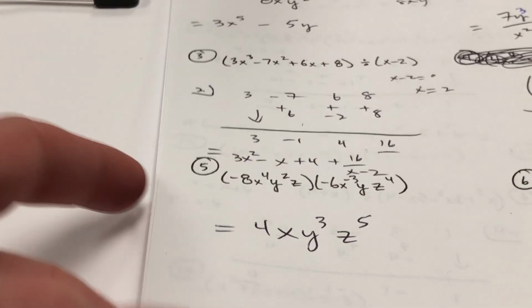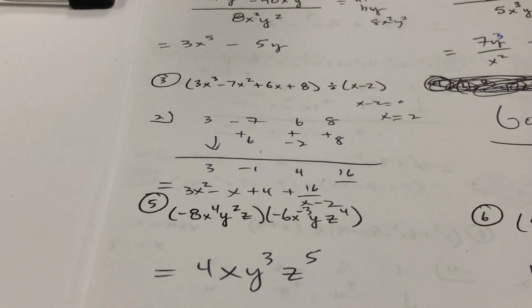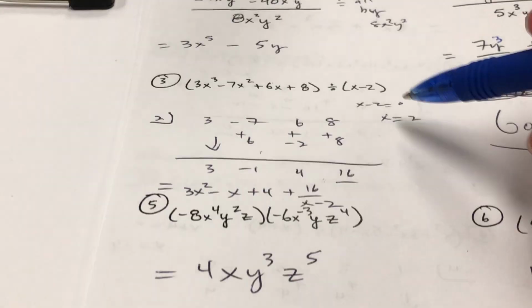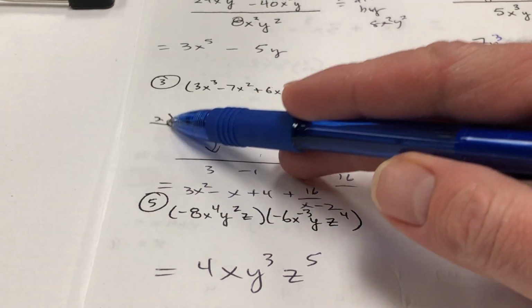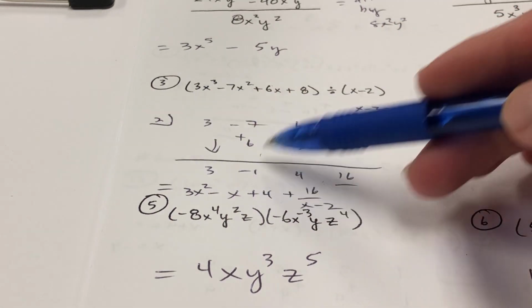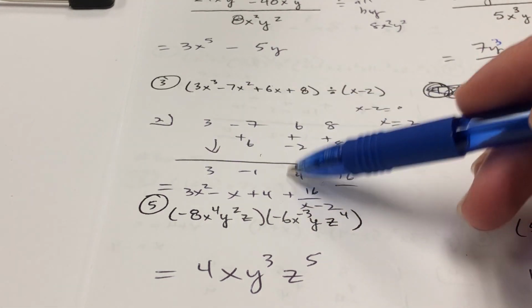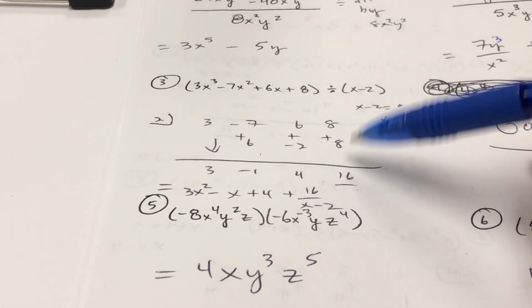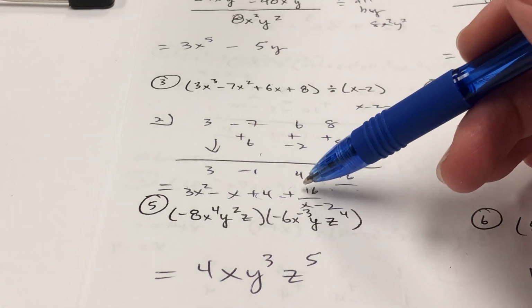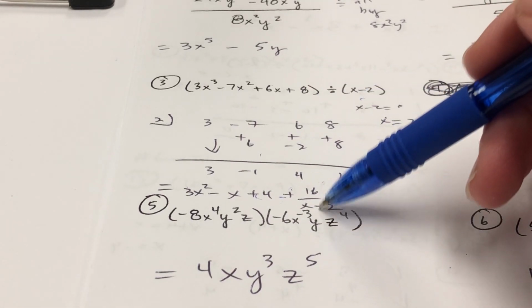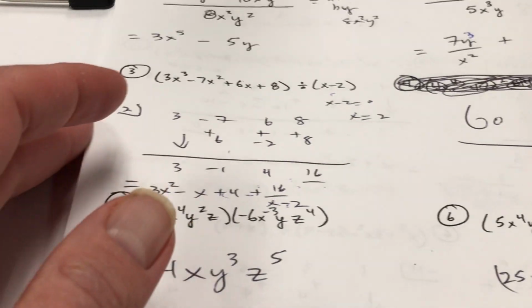And we've got number 3 here, folks, a little synthetic division. Set x minus 2 equal to 0. Put 2 in the cubby. 3x to the third, negative 7x squared, 6x and 8. Bring down the 3. 2 times 3 is 6. Add them up. 2 times negative 1 is a negative 2. Add them up. 2 times 4 is 8. Add them up. 16 is your remainder. So 3x squared minus x plus 4 plus 16 over what I'm dividing by, x minus 2.